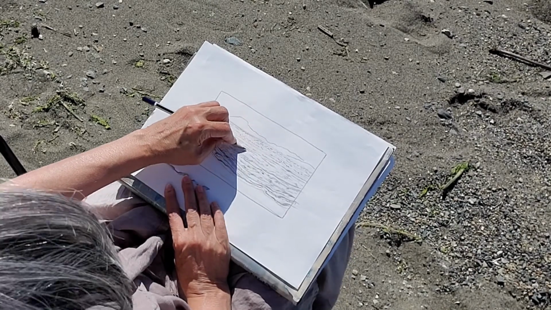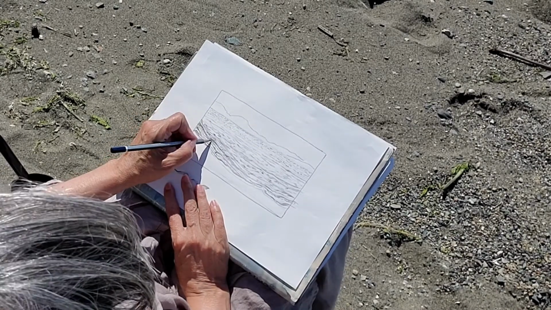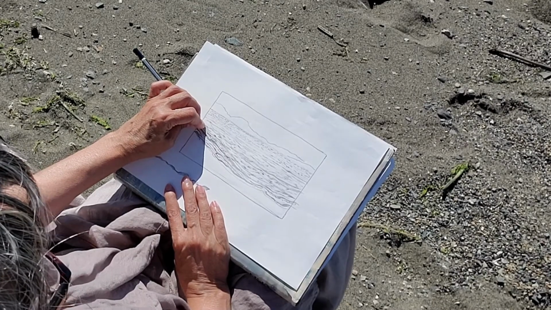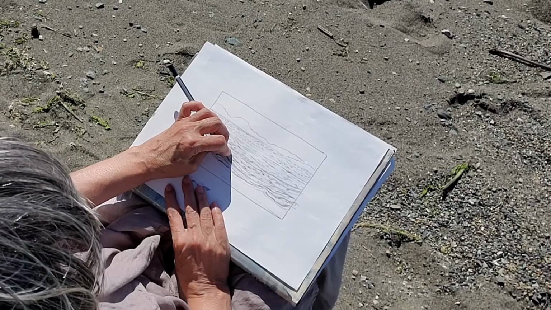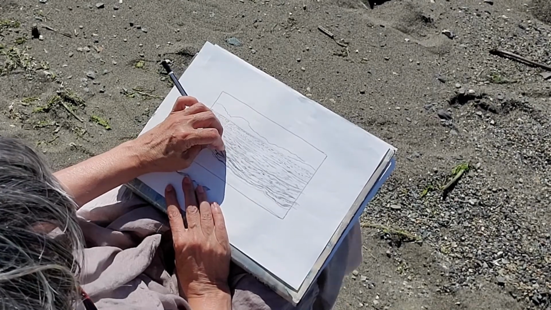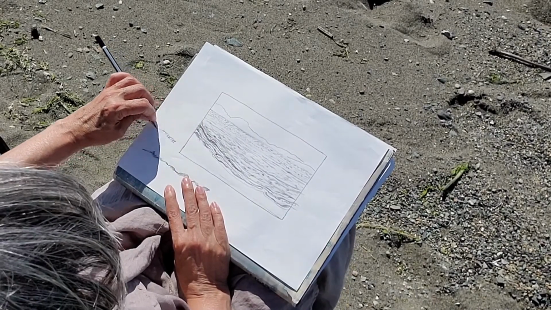And more little marks into here. Some of these waves, I'm going to take my pencil and make really dark on the bottom. Just kind of this kind of movement.